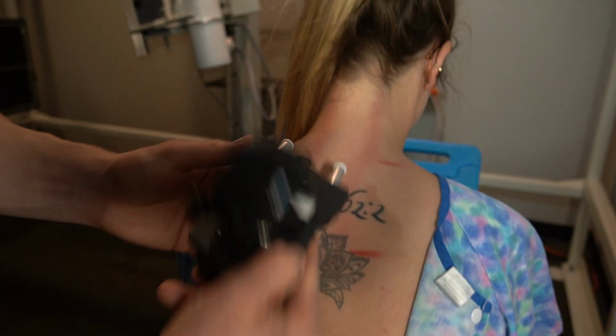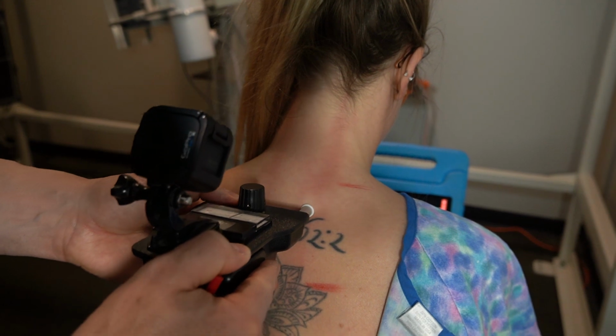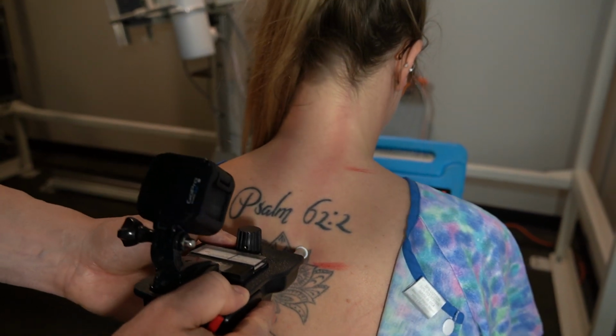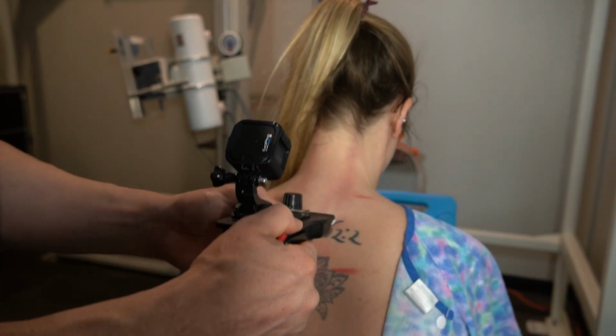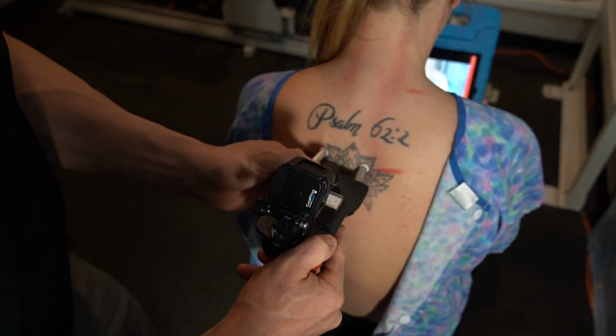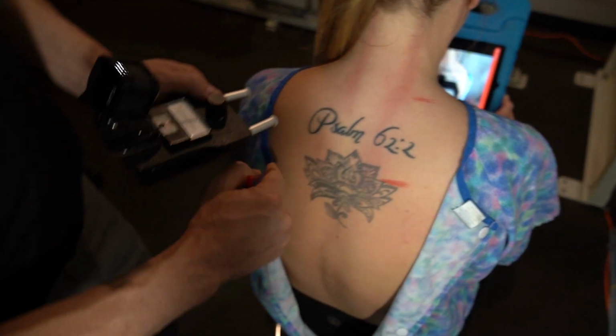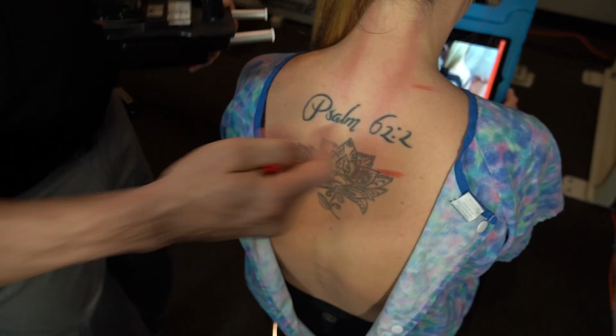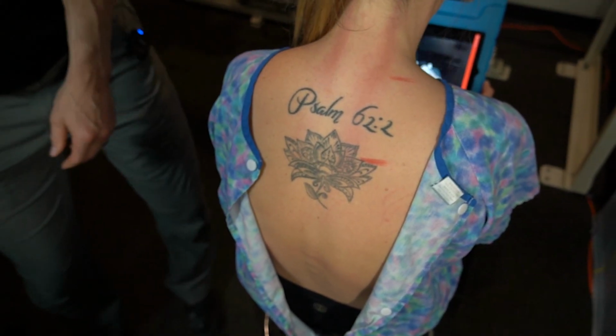I'm going to turn the sensitivity down on this a little bit just to see if that helps me get a better shot of this. Okay, so definitely a reading right here. Let's just go with these two and let's further explain what we look for in the neck.